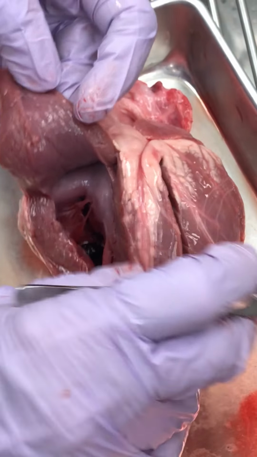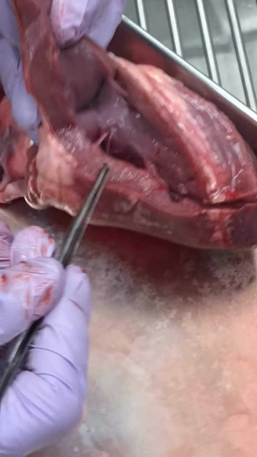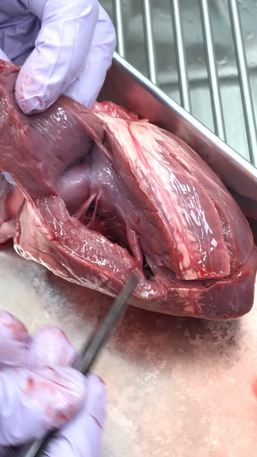Alrighty, so again, this wall, and what kind of cells do we have here?